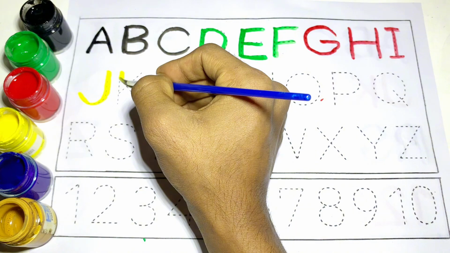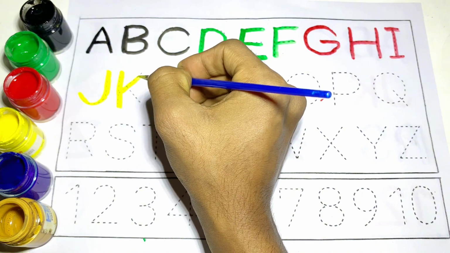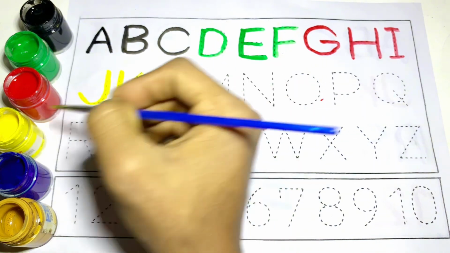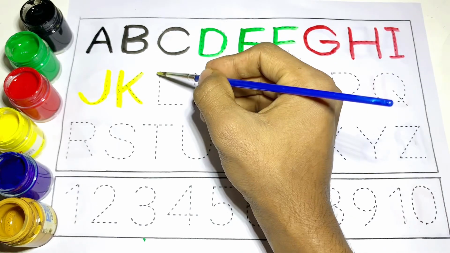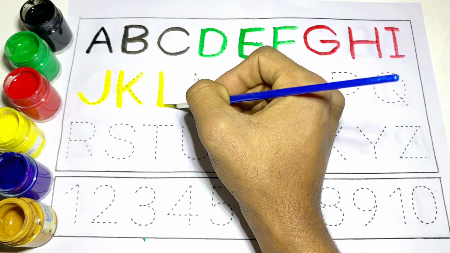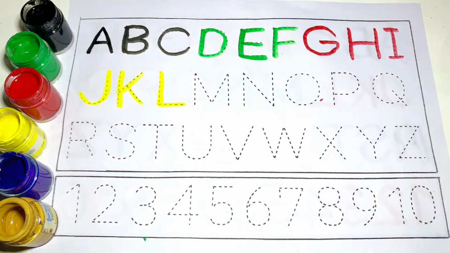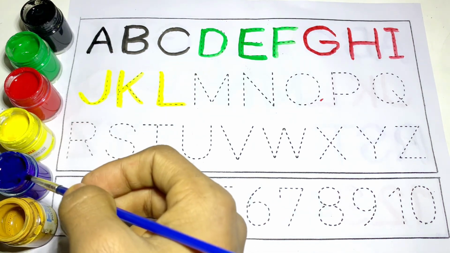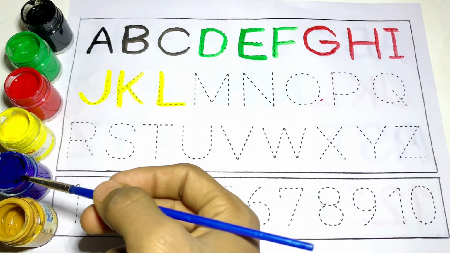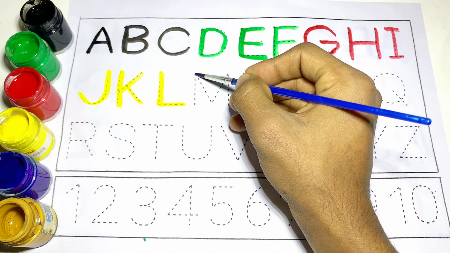K. K is for kite. K is for king. Kids, I can use yellow color and draw L. L is for lion. L is for lemon. Kids, next M. M is for moon. M is for mango. And use blue color.